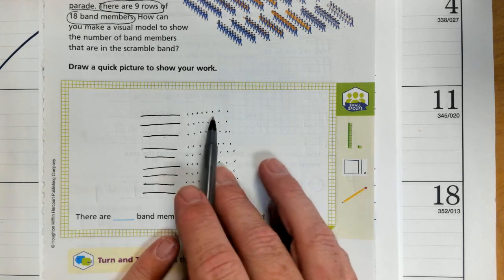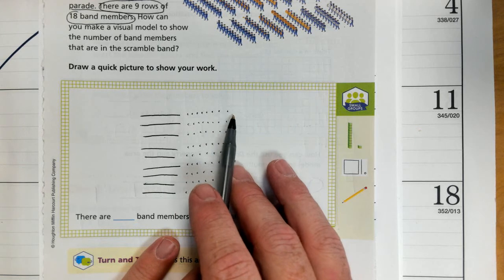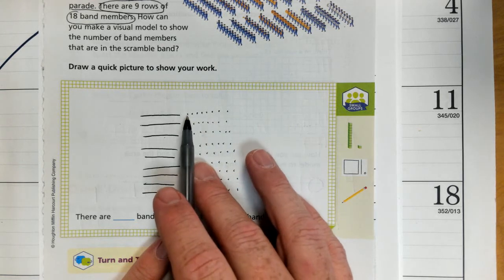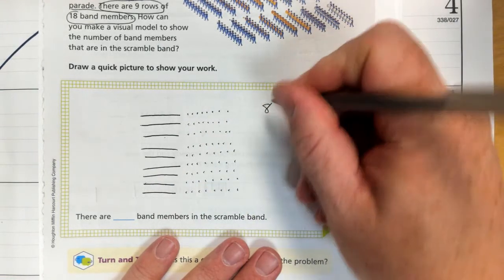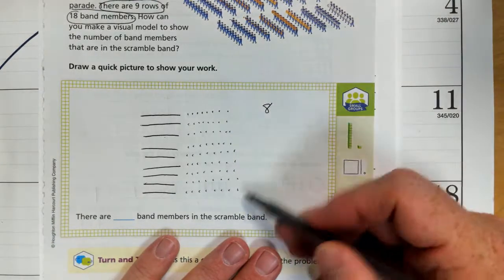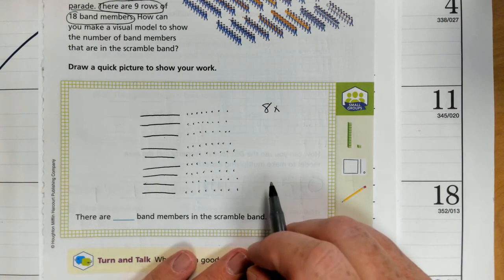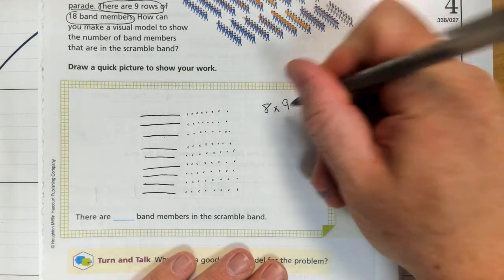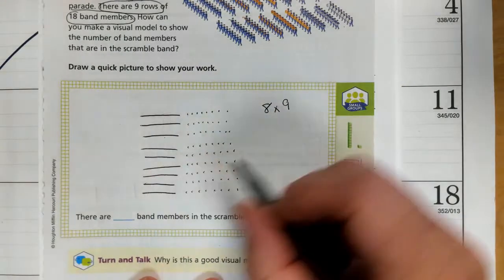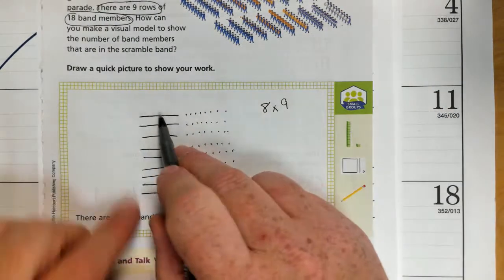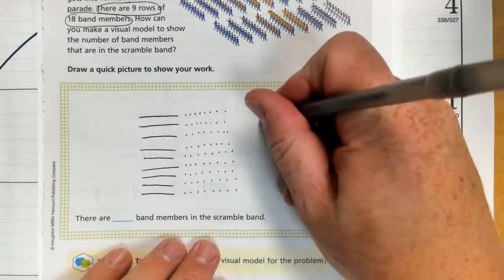How many dots are in each row? There's 8, right? And in how many of those rows do I have them? How many times did I write 8? I wrote it 9 times, right? So also I have 9 of these base 10 rods, which are worth 10, right?